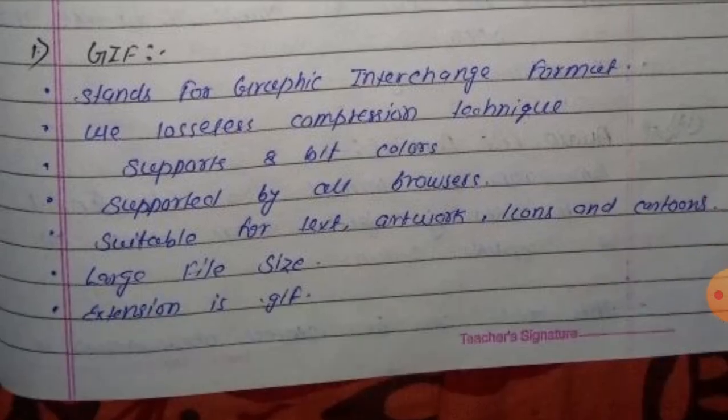GIF stands for Graphic Interchange Format. It uses lossless compression technique. Supports 8-bit colors. Supported by all browsers. Suitable for text, artwork, icons, and cartoons. Large file size. Extension is .gif.